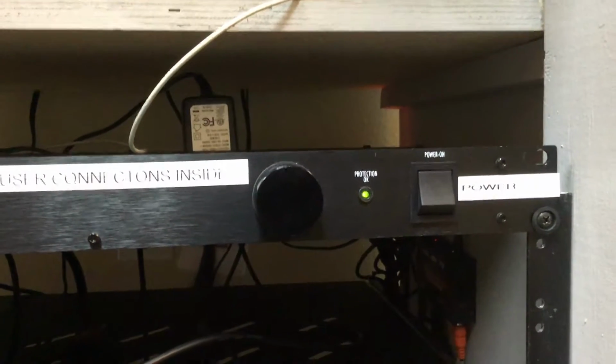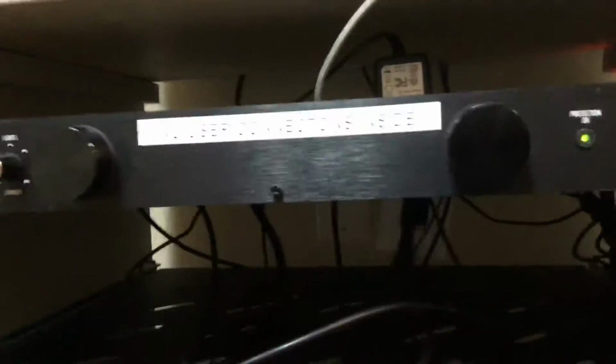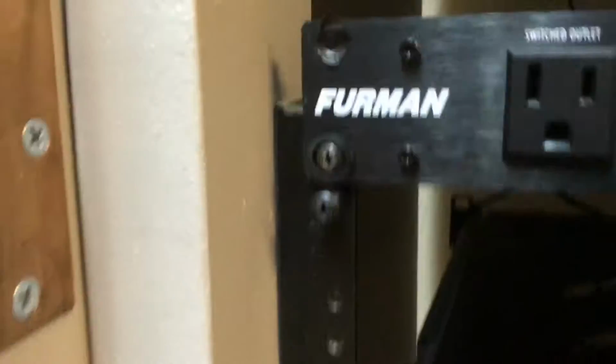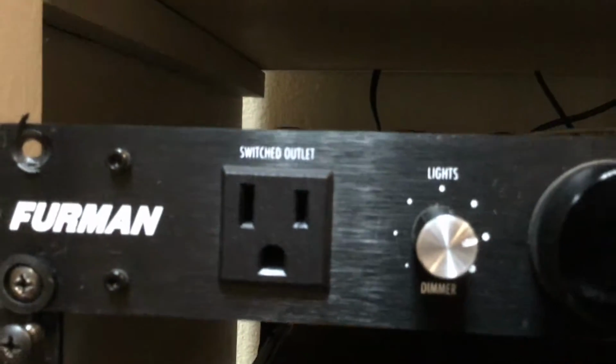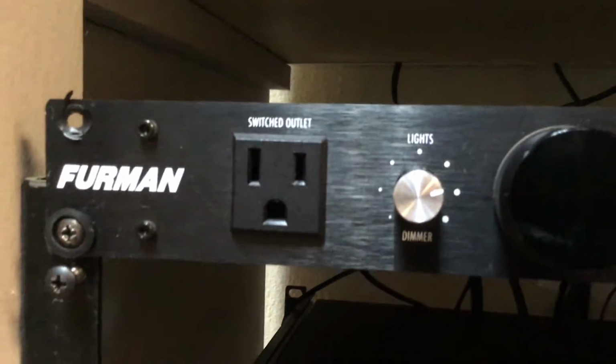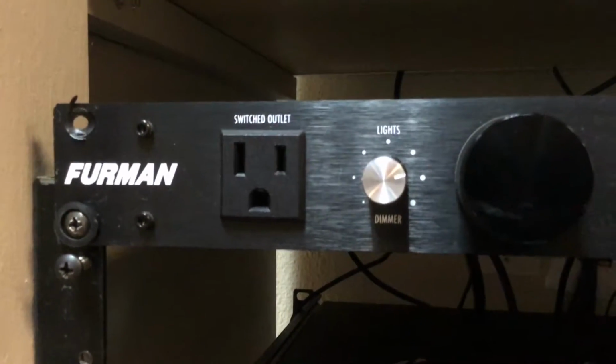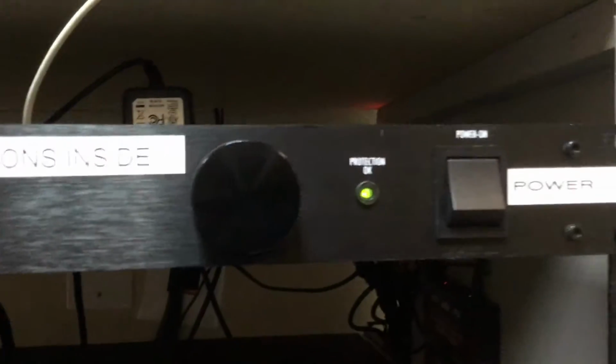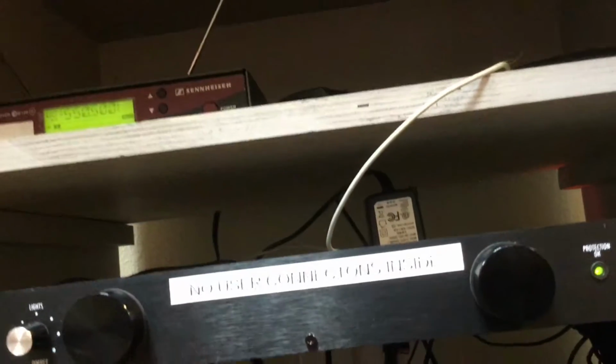Next down, we have that same spot where I talked about turning on the power. It has some panel lights on it that are controlled by this dimmer switch over here. Not really much help. This is a switched outlet, meaning that if you plug in your laptop computer or notebook computer there, it's dependent on this switch being on to get power from it.